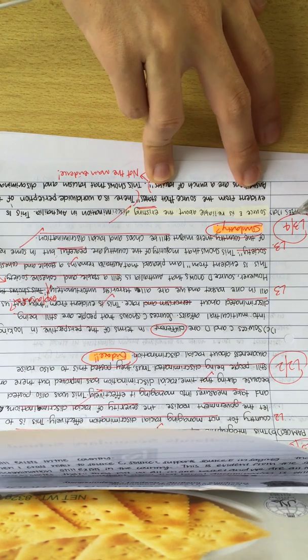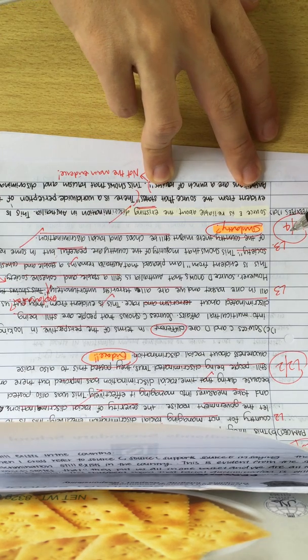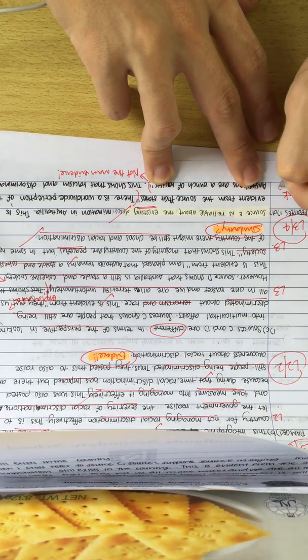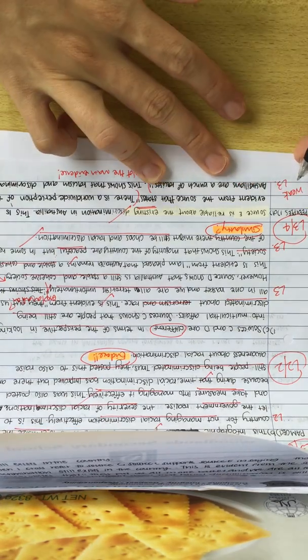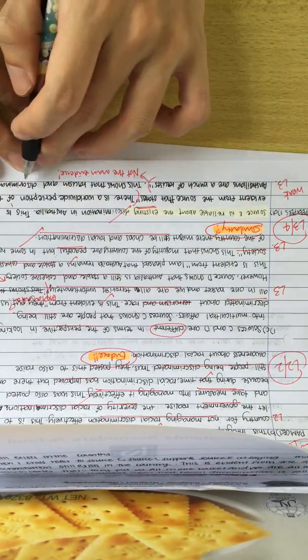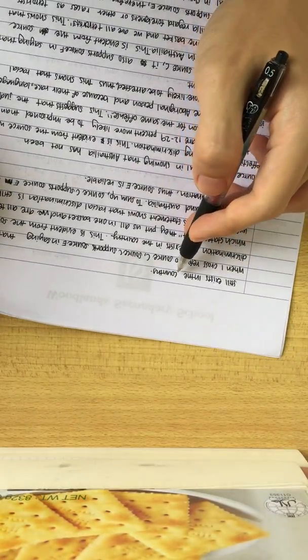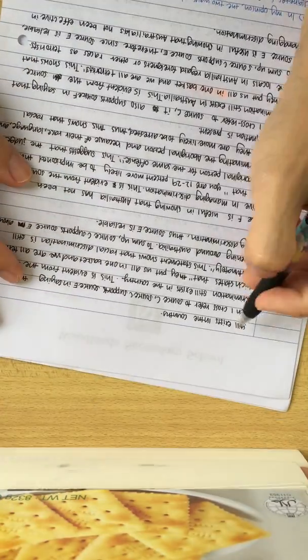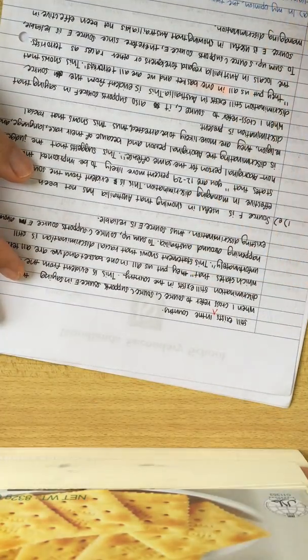Let me check the mark scheme. Okay, it's a L3 because L2 is misinterpretation. It's a very weak L3. "This shows that racism and discrimination still exists." Okay, so your evidence is very thin, that's why your explanation you can't elaborate much too.